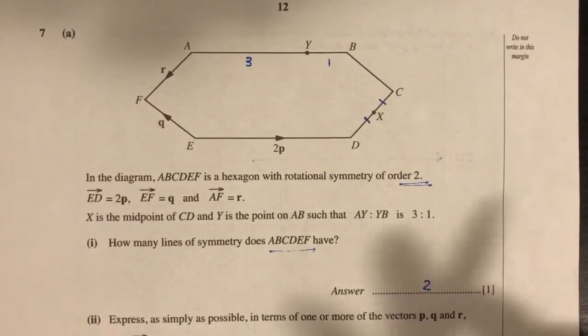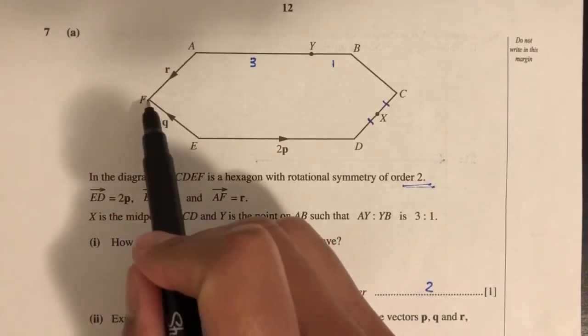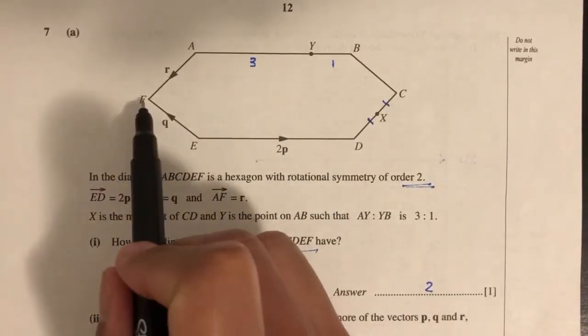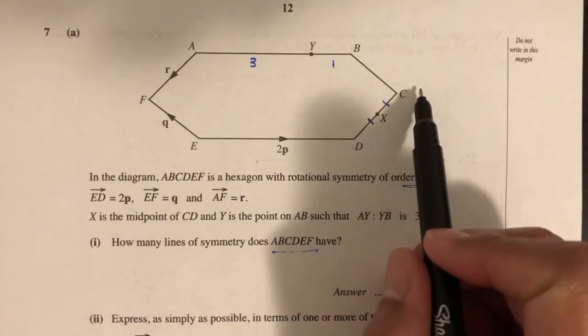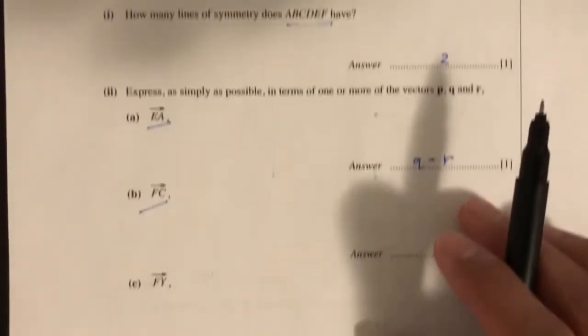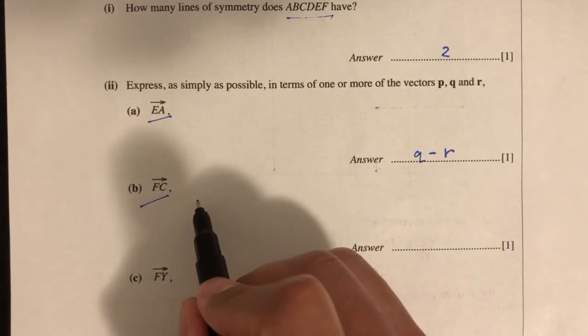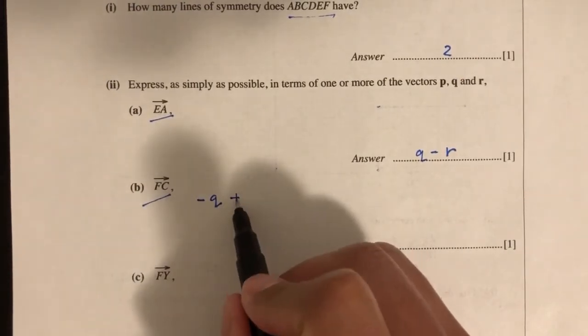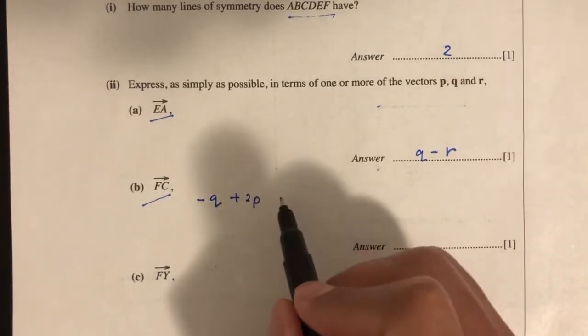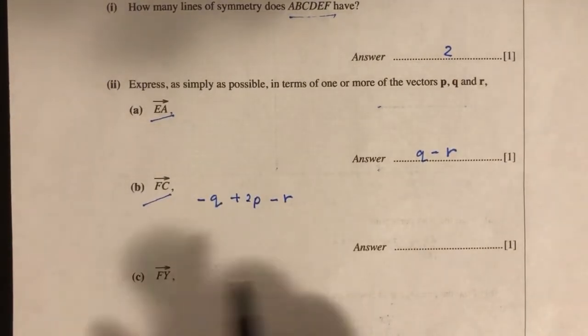Now FC, how would you find FC? F is this point, you have to move to C. So this direction will be minus Q plus 2P, and this will be minus R. So FC will be minus Q plus 2P minus R. Let's simplify this so you can understand.